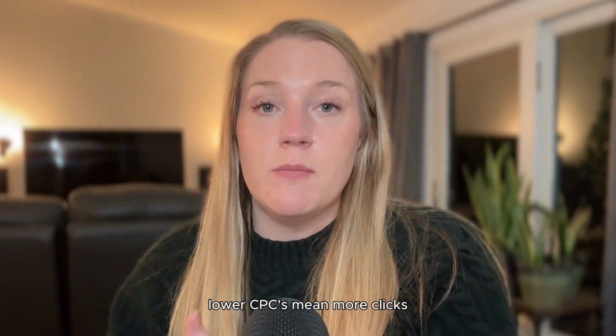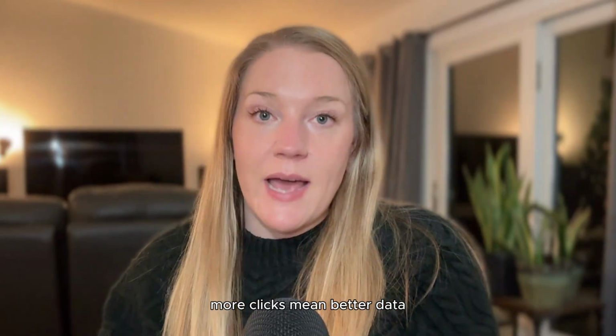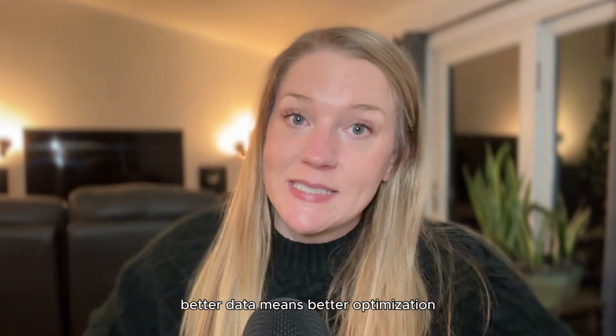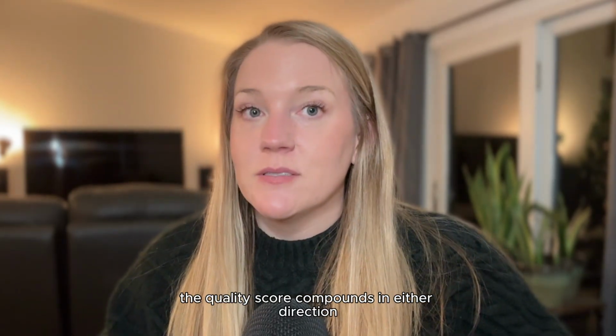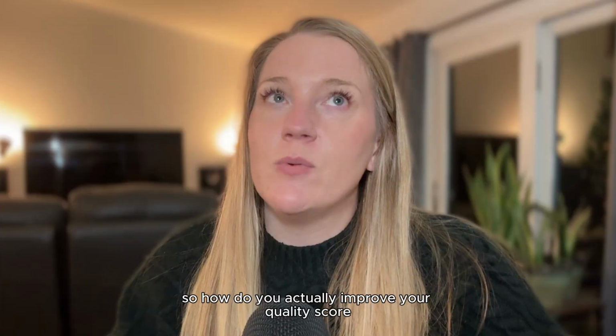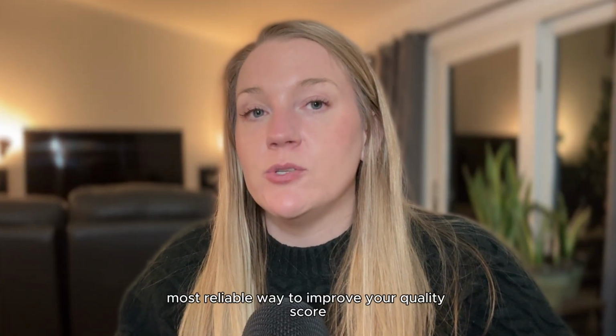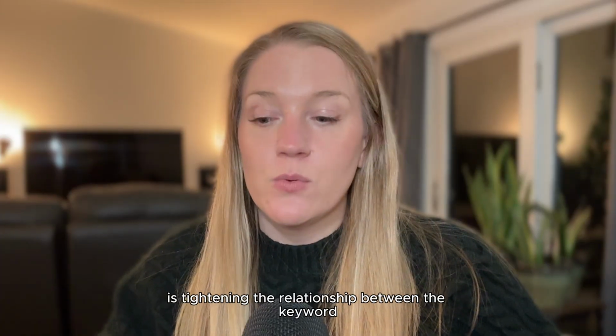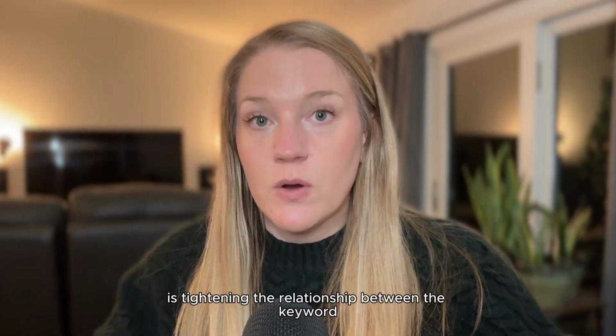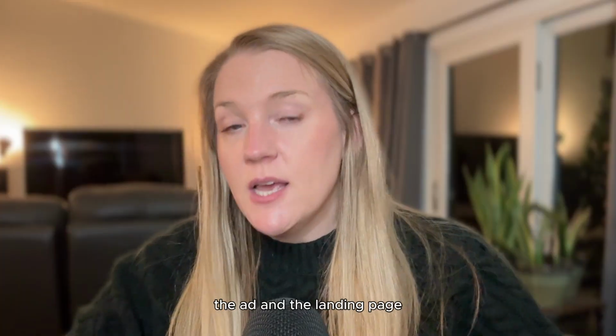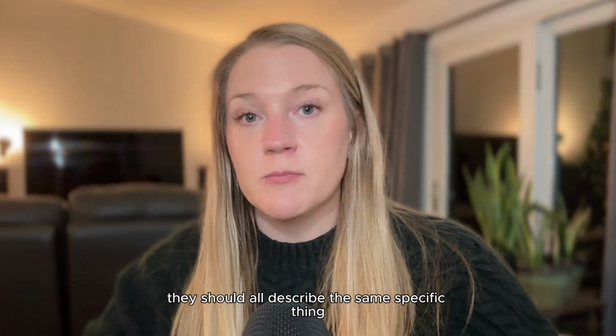Lower CPCs mean more clicks mean better data means better optimization. The quality score compounds in either direction. So how do you actually improve your quality score? The single most reliable way to improve your quality score is tightening the relationship between the keyword, the ad, and the landing page. They should all describe the same specific thing.